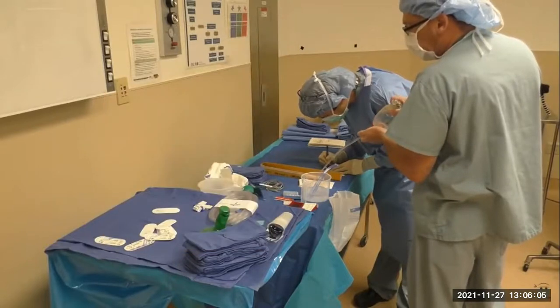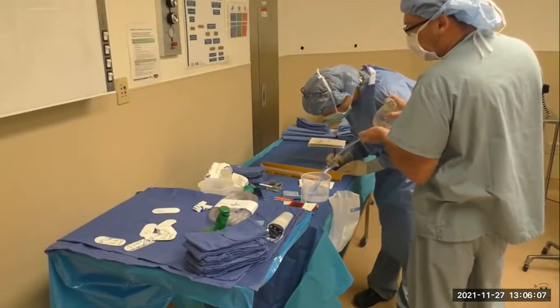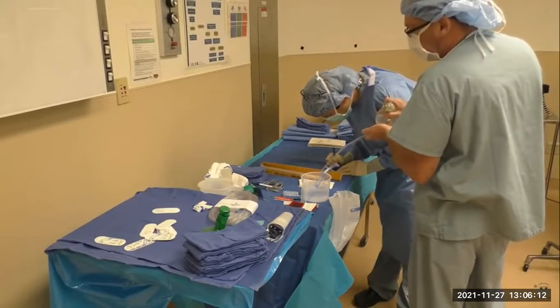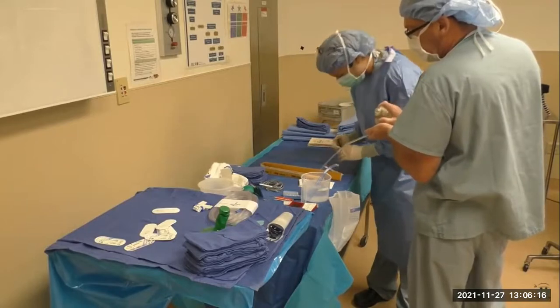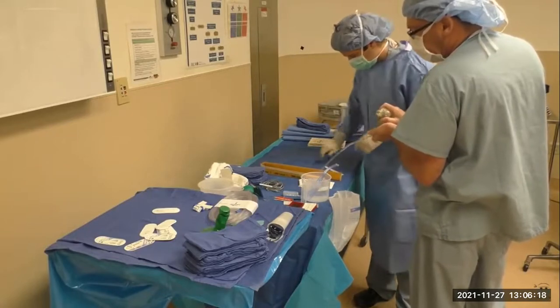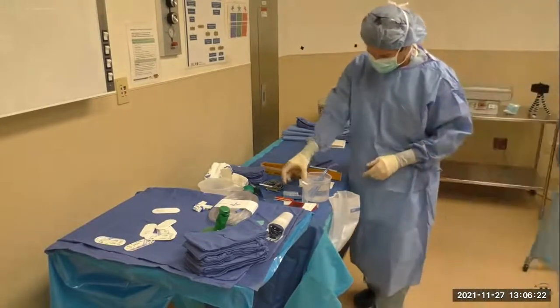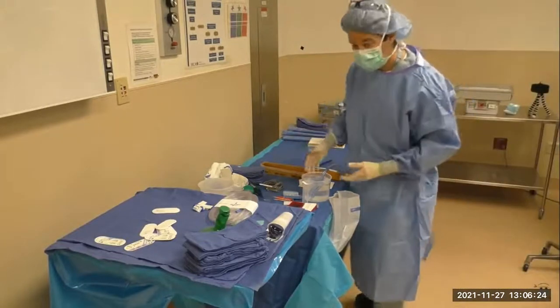And always make sure that your circulating nurse or surgical tech who's helping you does not pour your fluids over the field, because that's bad sterile technique. It's labeled, it's ready to go.